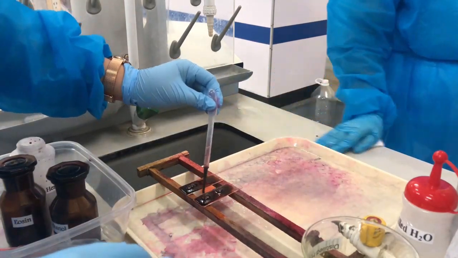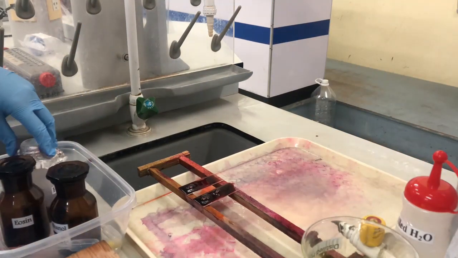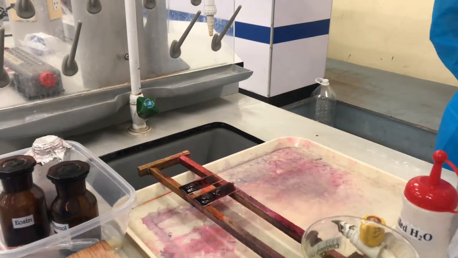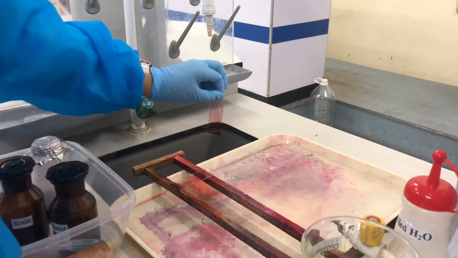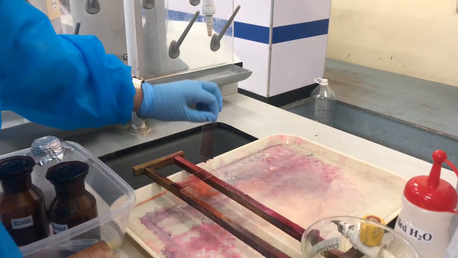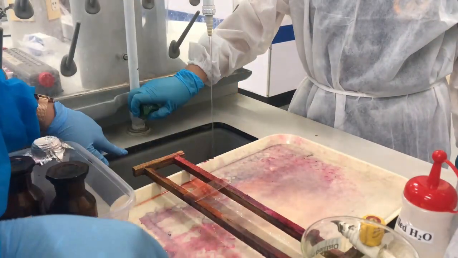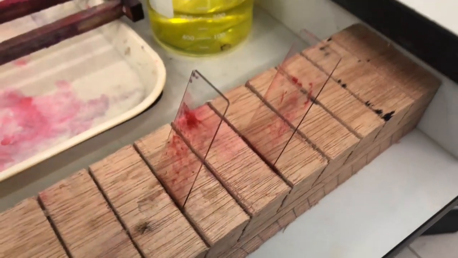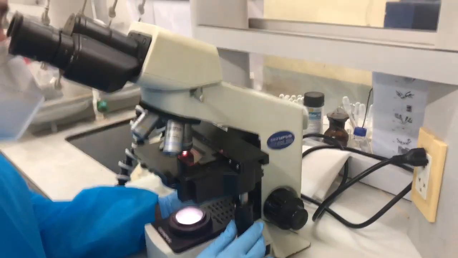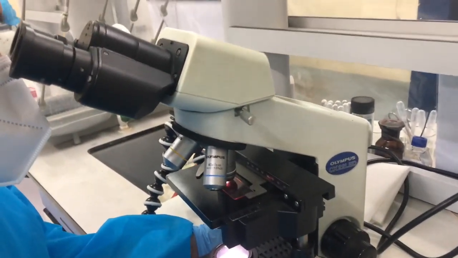And after putting that, we have to wait for 15 seconds. After 15 seconds, we drain the second stain. And then, we rinse the smear with the distilled water, then drain off the distilled water and let it dry. Then place a drop of oil immersion on the smear and observe the smear under the microscope.